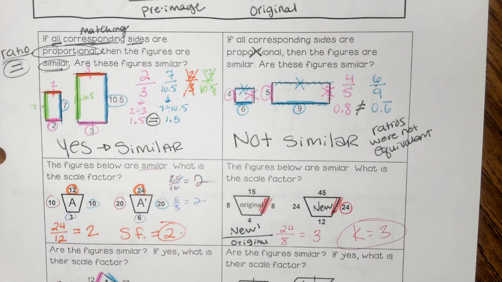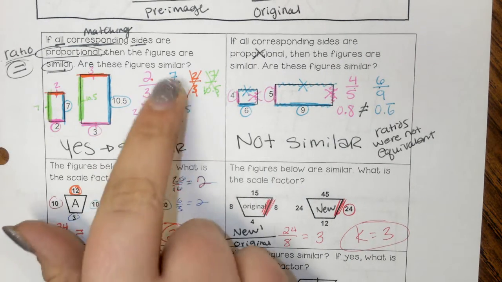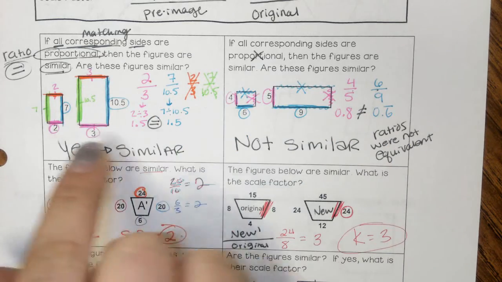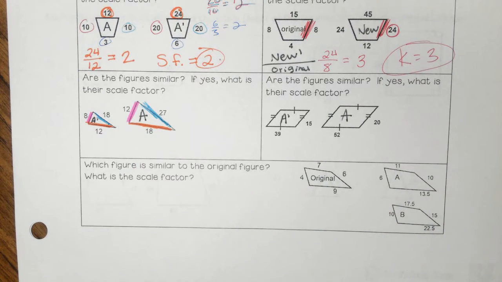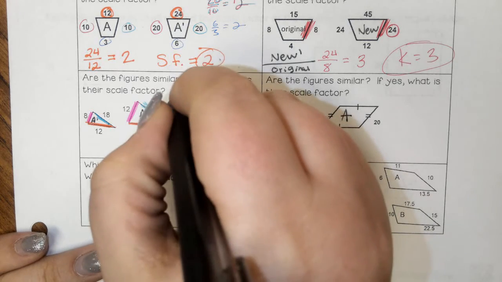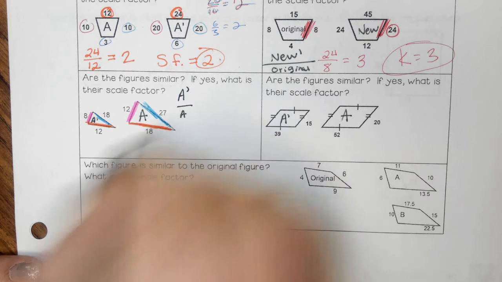You'll notice that when I'm not trying to find the scale factor, it doesn't matter which one is new and which one is original, as long as you're picking from the same rectangle to go on top and the same, not always a rectangle, polygon to go on the denominator. Below, this is going to matter eventually, because if these things are similar, then I also want to know the scale factor. So I'm going to set this up like they are similar, and if they are, I'll already have the scale factor, so I don't have to do that extra work. So we're going to pick things from A prime to be in the numerator, and the side lengths from A in the denominator.